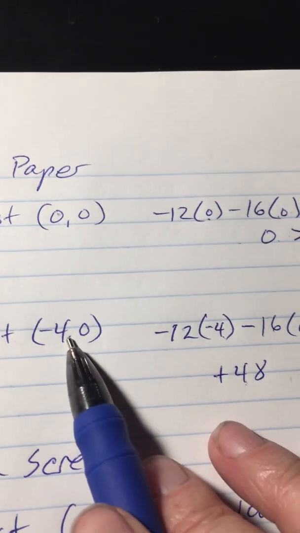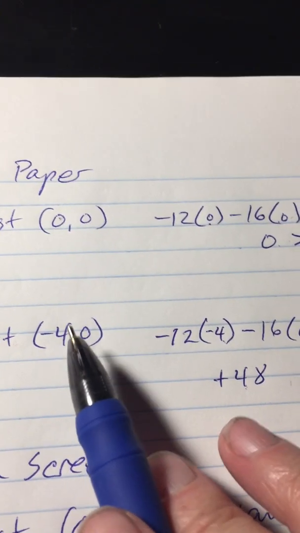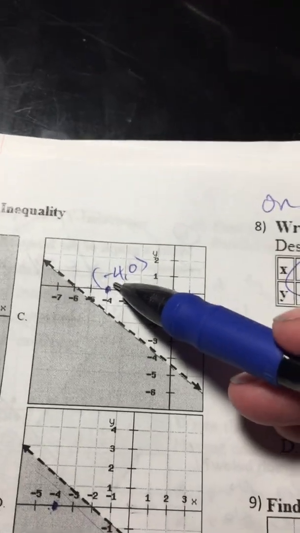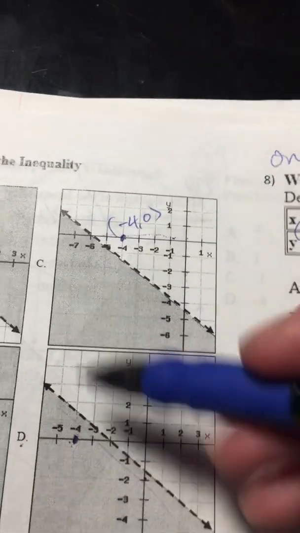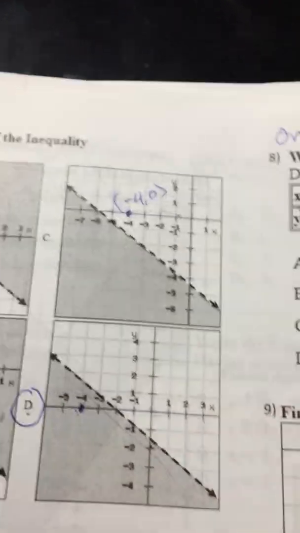So (-4, 0) needs to be in the shade. So I'm looking for the answer that has this point in the shade. Which one has it in the shade? Not that one. Is this one in the shade? Yes. So D is the answer on that one.